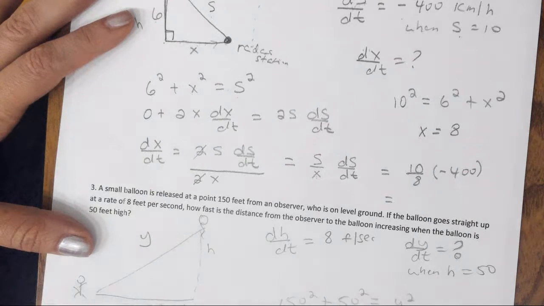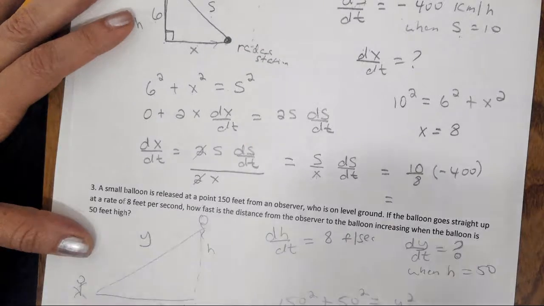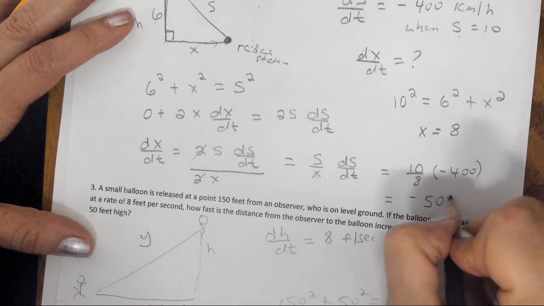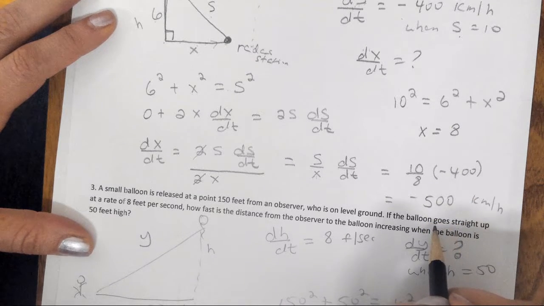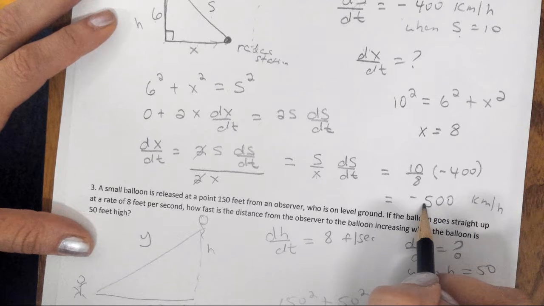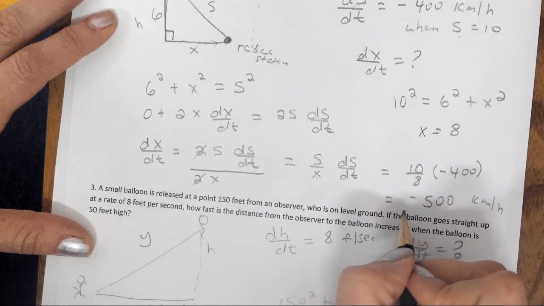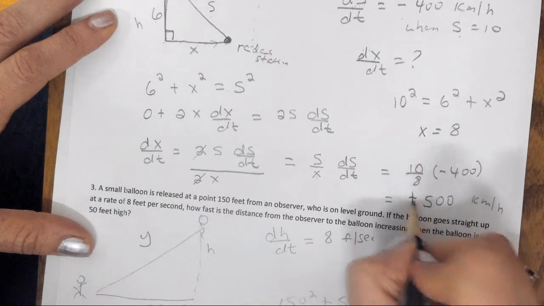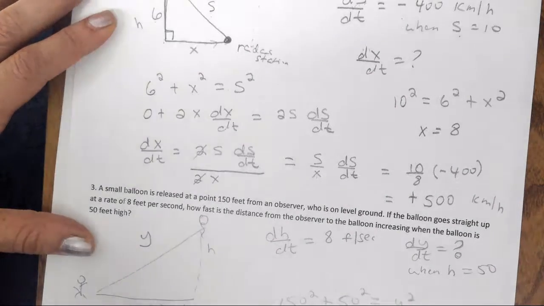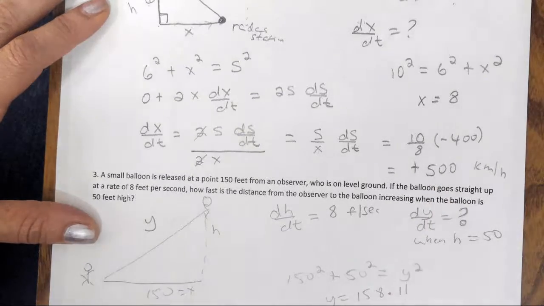So let me plug that into the calculator. And I get negative 500 kilometers per hour. Would this be negative though? Let's see. Nope, this would be positive because they're already telling me this is decreasing. So yeah, this guy would be positive. It would be positive. We're talking about the speed of the plane. So it's 500 kilometers per hour.